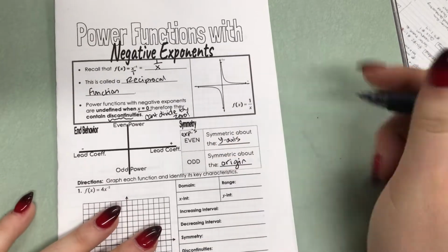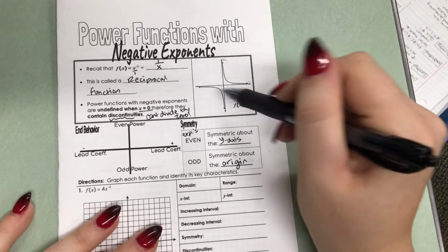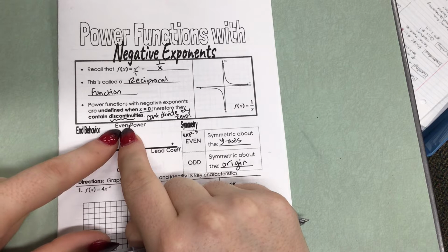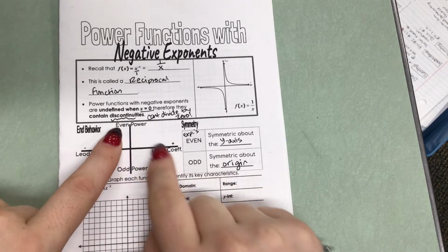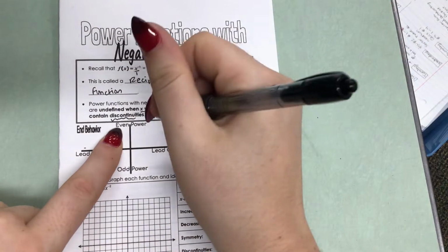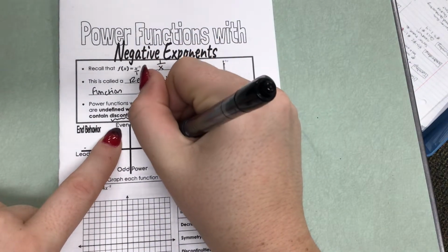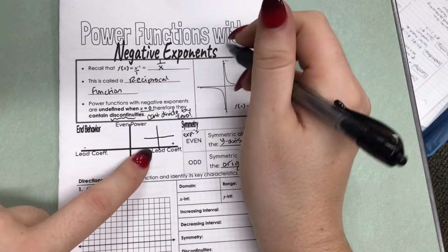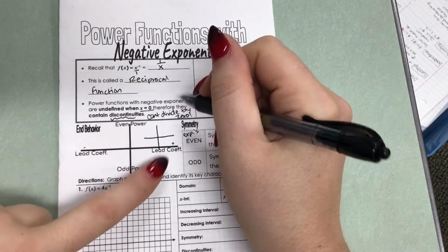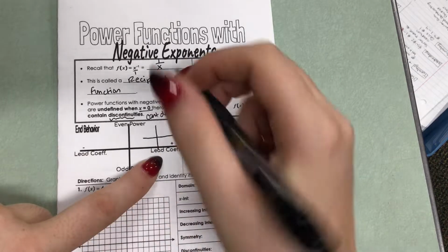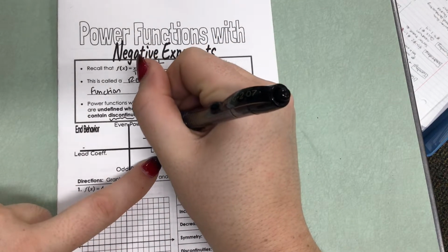Okay. So we want it to look kind of like this at the end. If we have an even power, so it's symmetric about the y-axis, and the leading coefficient is positive, that means this is my graph. Both the tails are going to point in the same direction because it's a positive value. So we're going to have a function that looks like this.